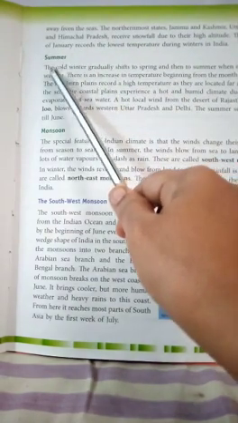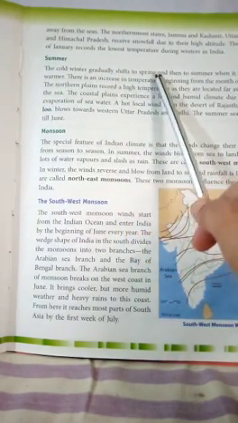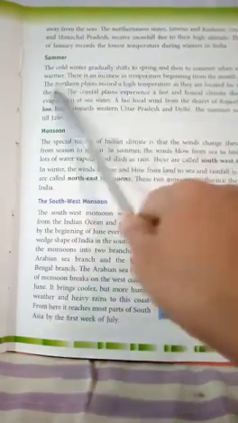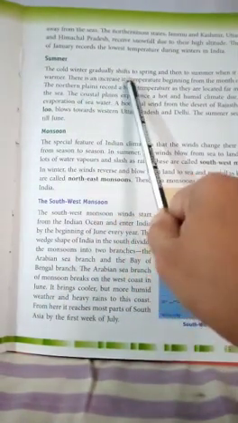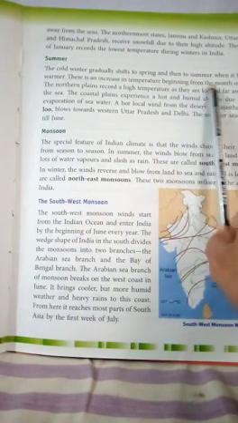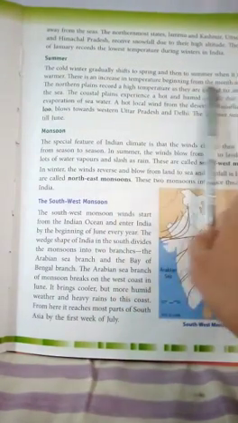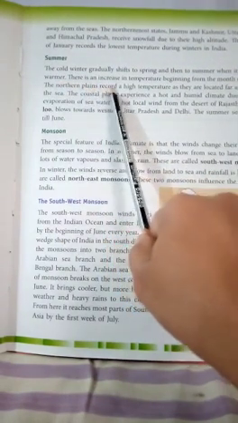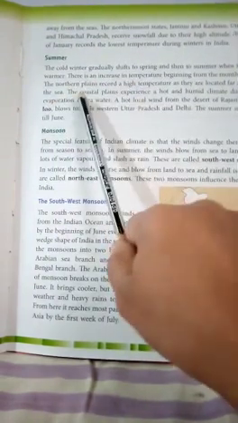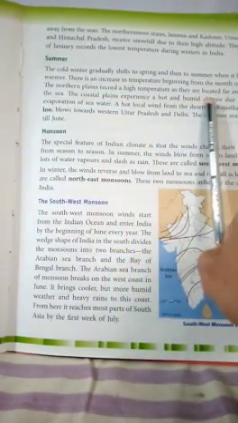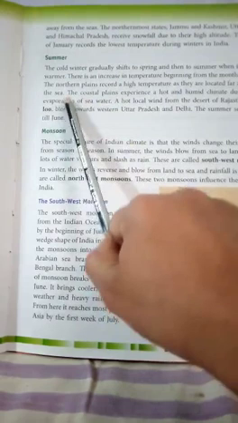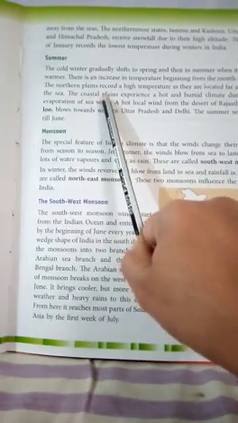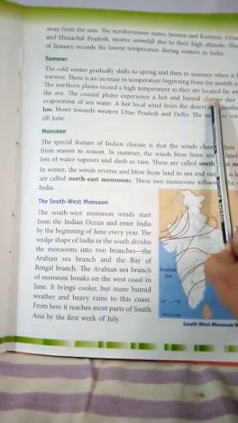Coming to the second, the summer season. The cold winter gradually shifts to spring and then to summer, when it becomes warmer. There is an increase in temperature beginning from the month of March. The northern plains record the highest temperature as they are located far away from the sea. The coastal plains receive a hot and humid climate due to the rapid evaporation of seawater. When there are more sun rays, the water gets evaporated.